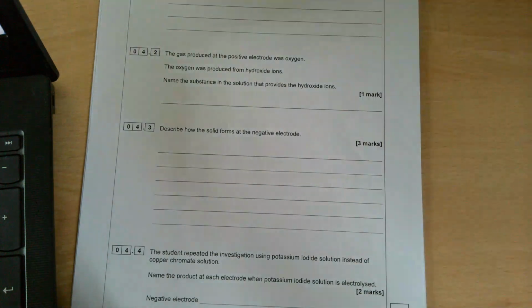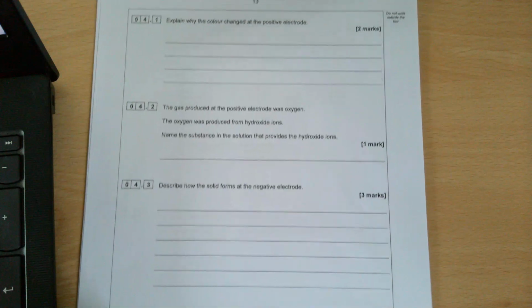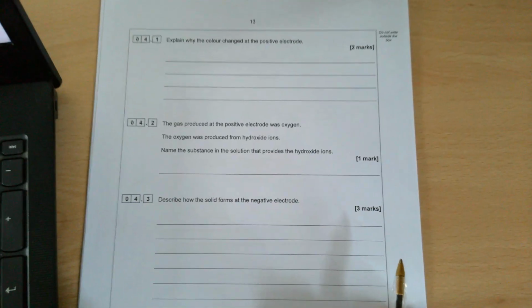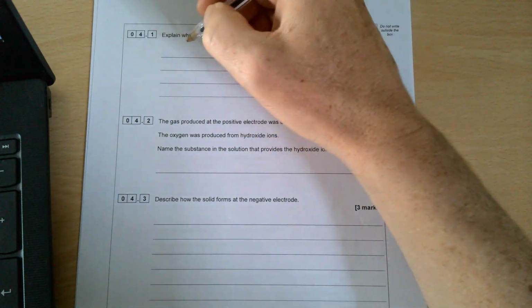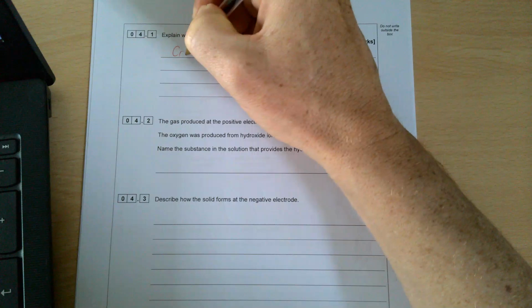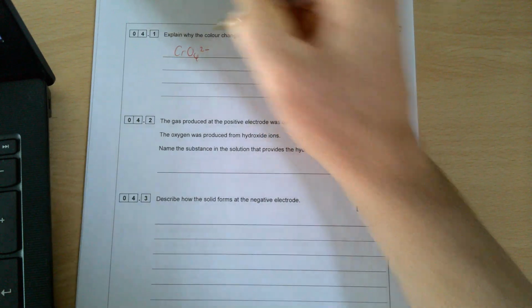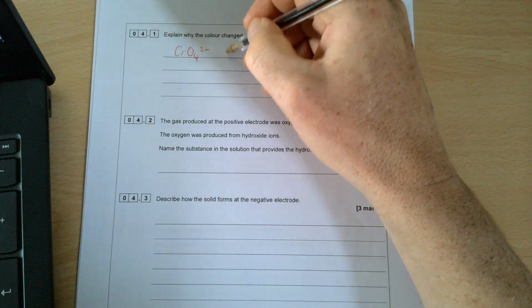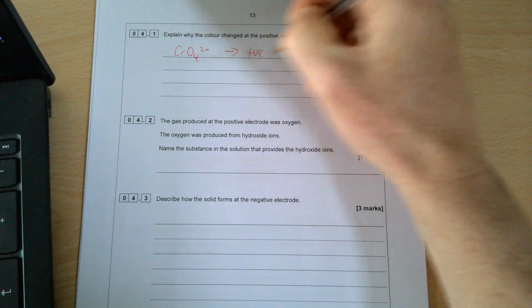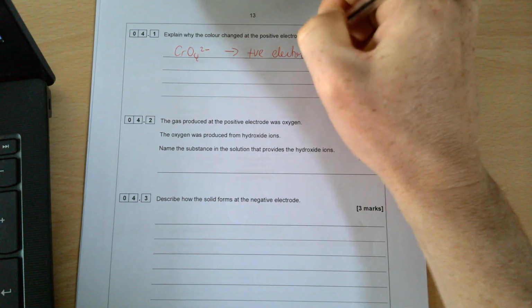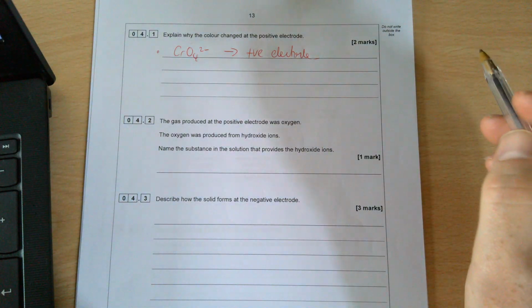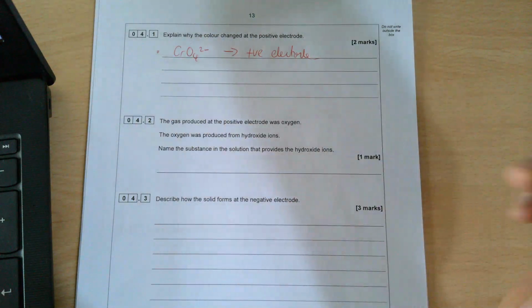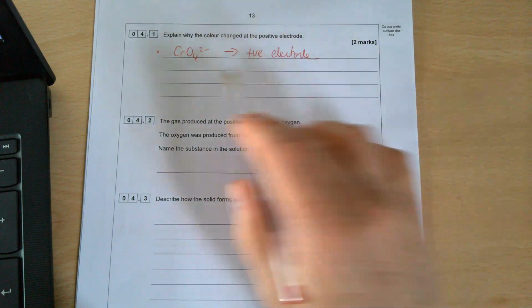Okay. So the first one I've already kind of mentioned, which is why does the colour change at the positive electrode? It's quite hard to get both marks here, but you have to say that the chromate ions, which are yellow, go to the positive electrode. That's the first mark, making it clear that the positive electrode attracts those chromate ions.